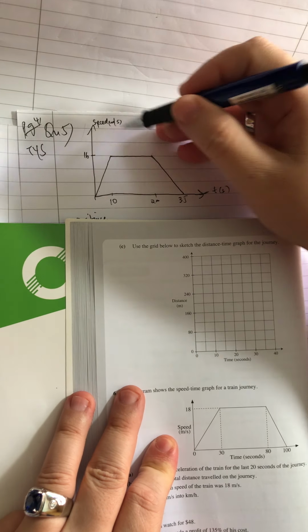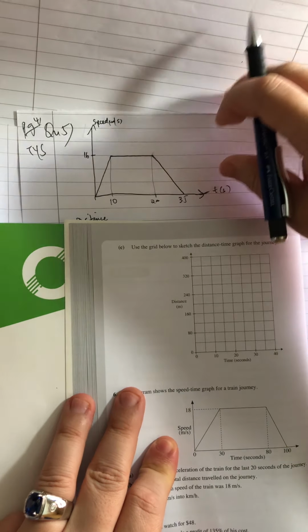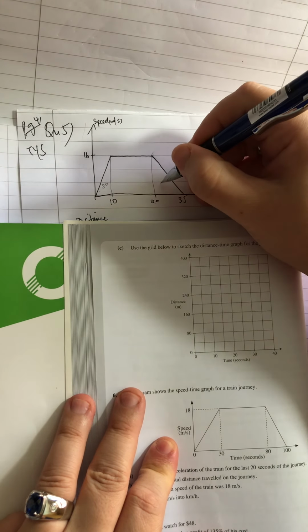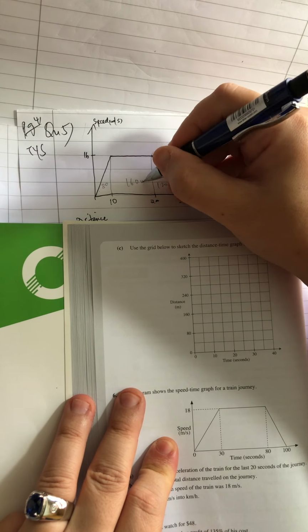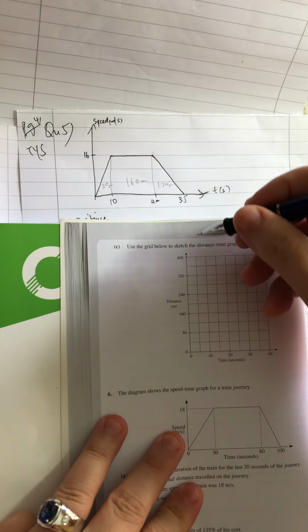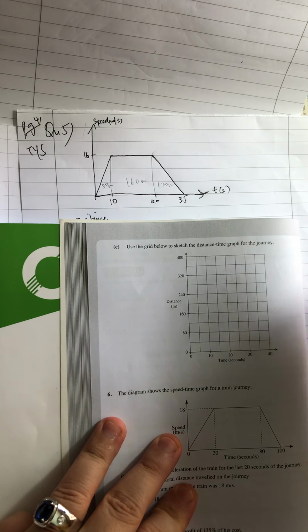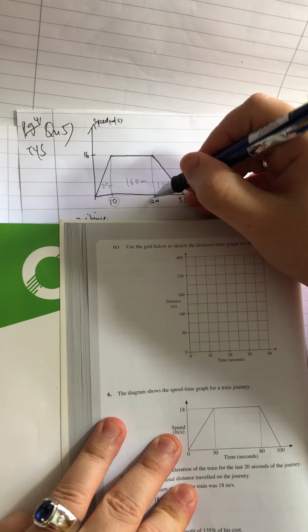Notice that this is speed time, they want a distance time graph. And just now we have found that this is 80, this is 120, right? And this is 160. So how do I, from this speed time graph, sketch a distance time graph? I mentioned to you just now, the checkpoints are very important.